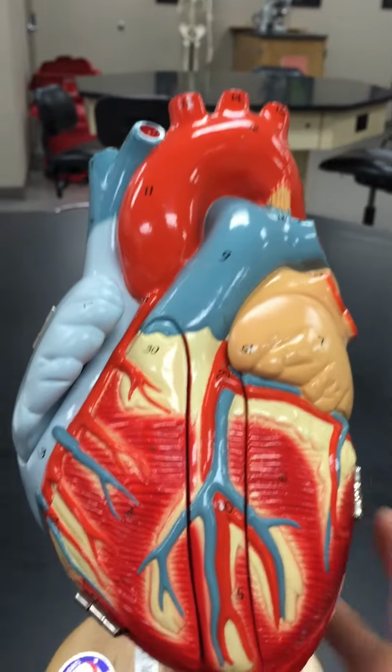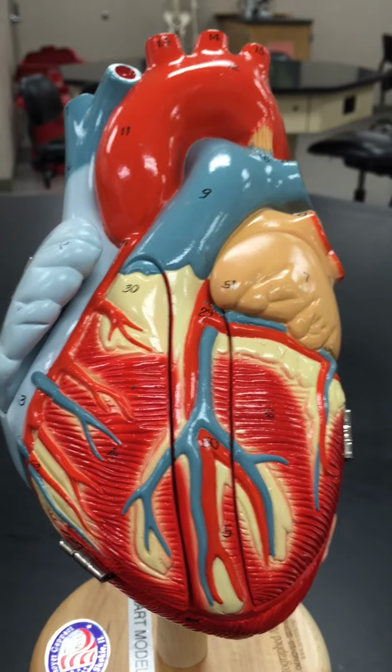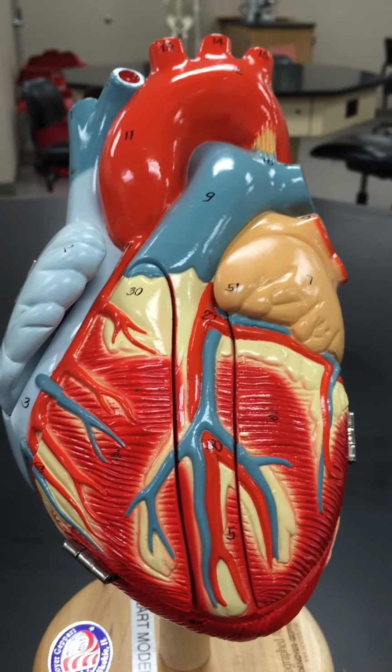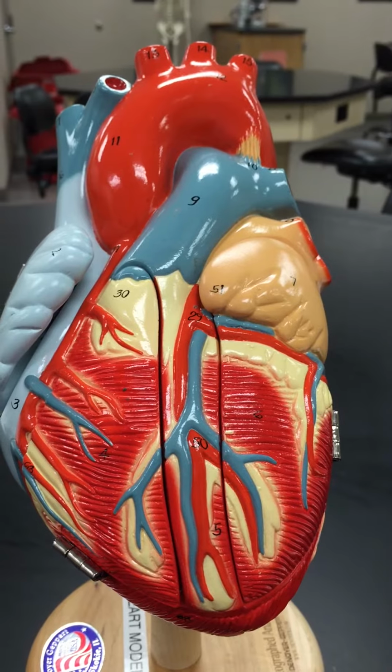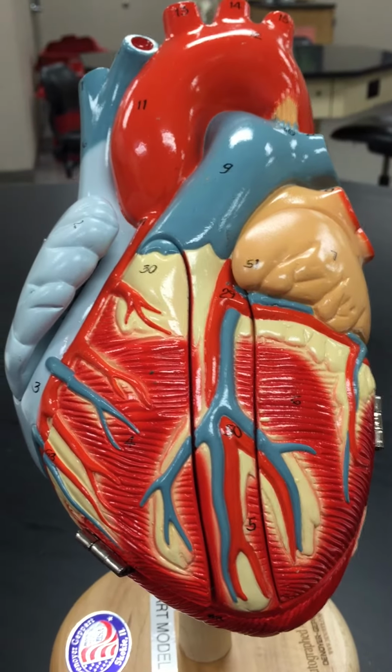Okay, so third video here is going to go over the vasculature of the heart. Since the heart itself does not receive nourishment from the blood moving through the chambers, the heart has to have its own circulatory system. And so what we're going to cover right now is going to be exactly that.